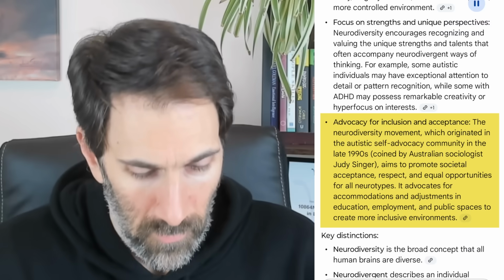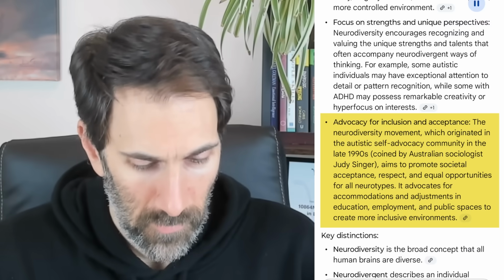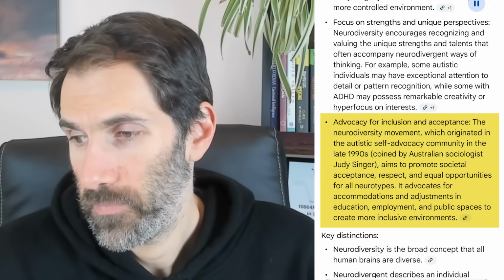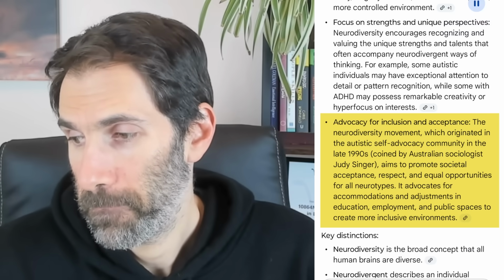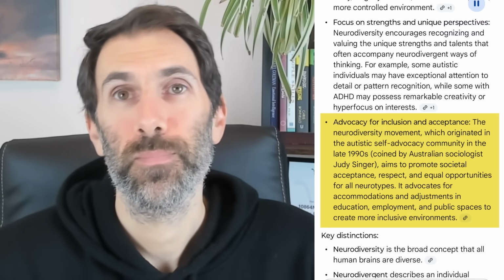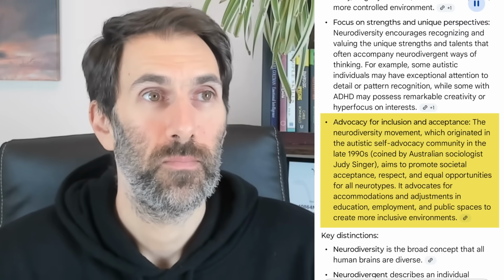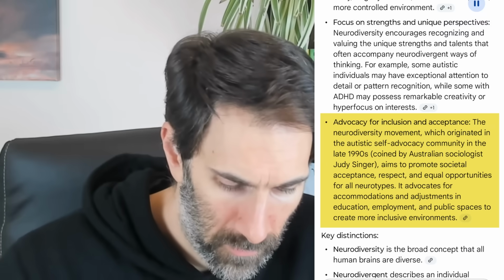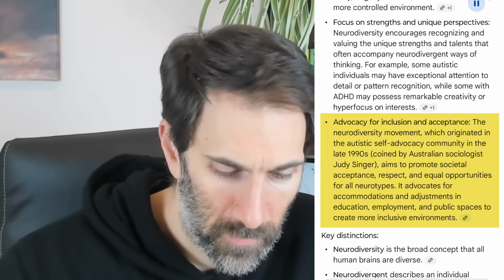Advocacy for inclusion and acceptance. The neurodiversity movement, which originated in the autistic self-advocacy community in the late 1990s, coined by Australian sociologist Judy Singer, aims to promote societal acceptance, respect, and equal opportunities for all neurotypes. It advocates for accommodations and adjustments in education, employment, and public spaces to create more inclusive environments.